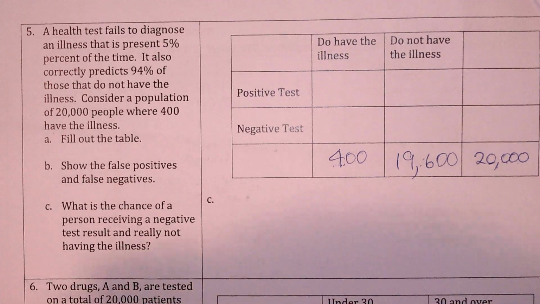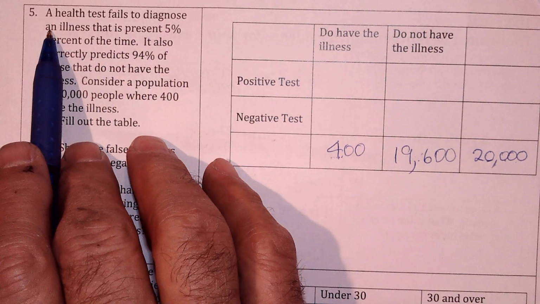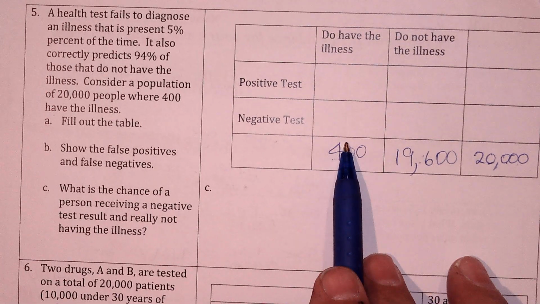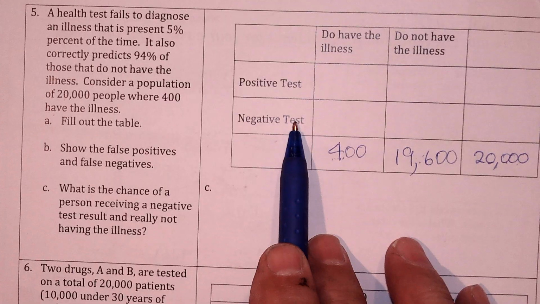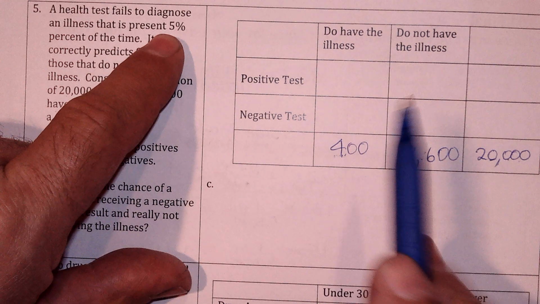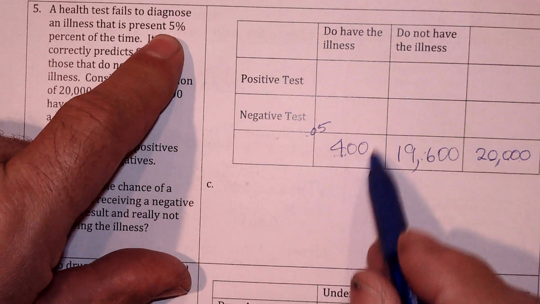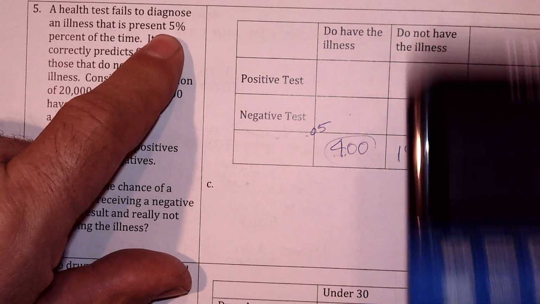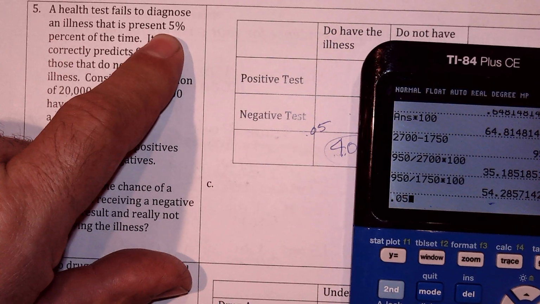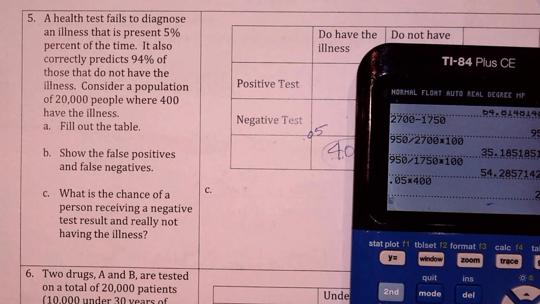Now, the health test fails to diagnose an illness that is present, so there is an illness, but the test is failing, which means it's giving a test that says no, don't have the illness, when they actually do. Fails 5% of the time. So 0.05 times this goes in there. 0.05 times 400 is 20.